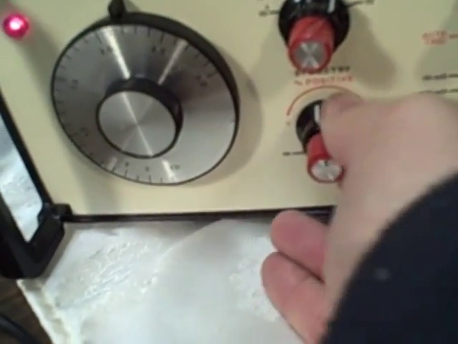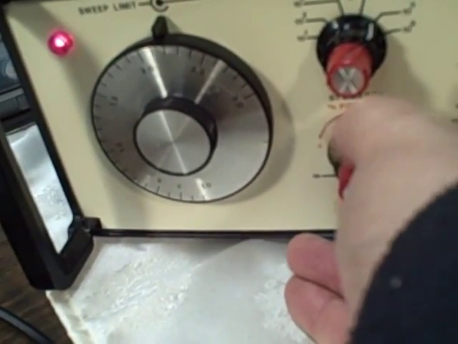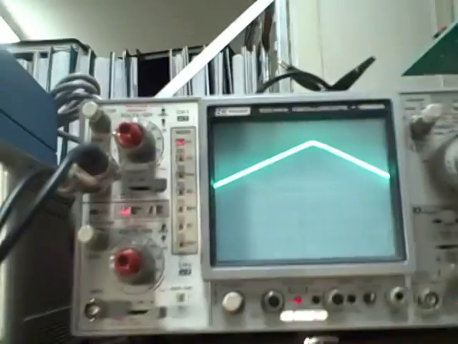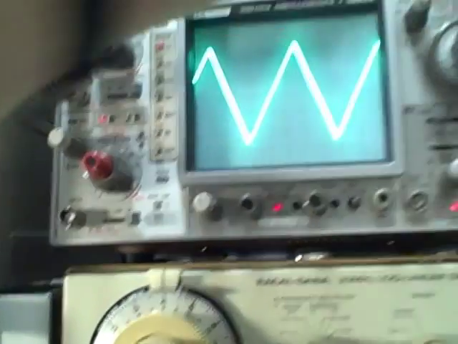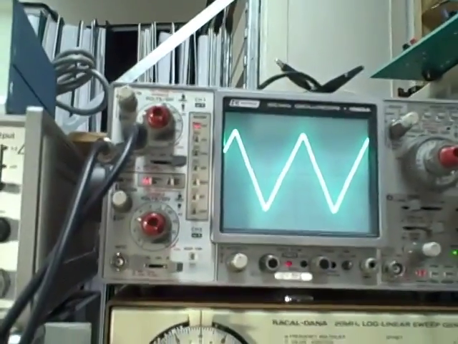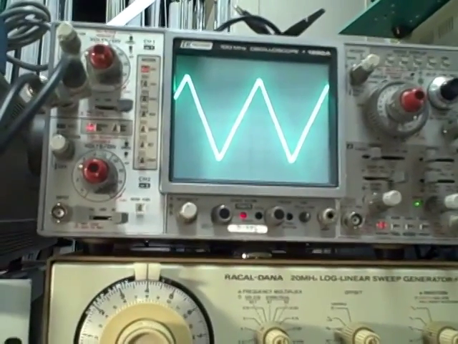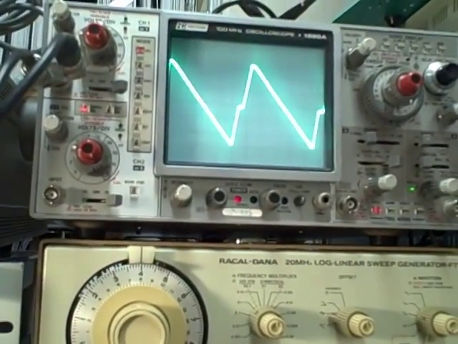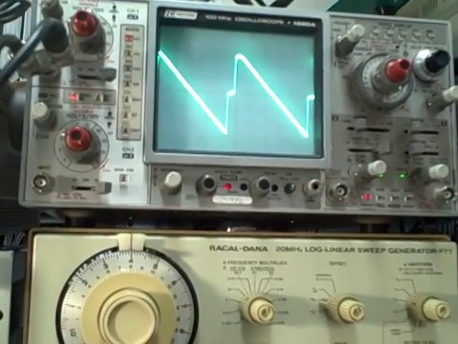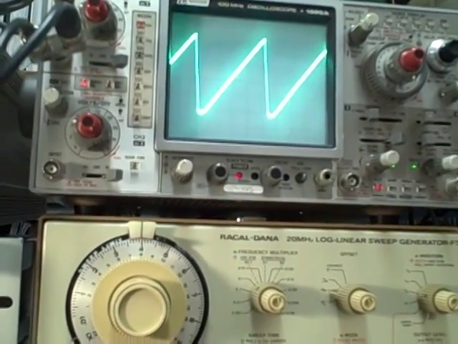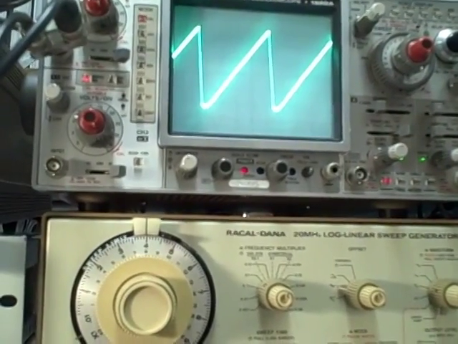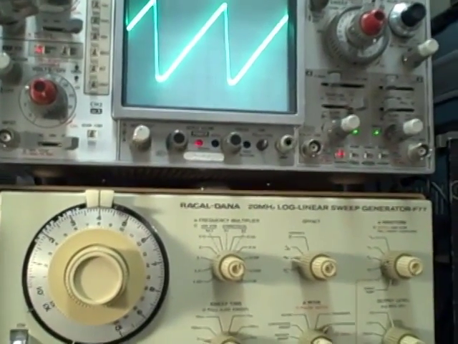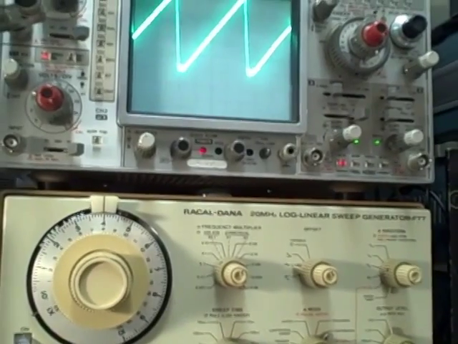Symmetry controls right here. If I pop my symmetry in, I divide my frequency by a factor of about 10, but I can now control the symmetry of my waveform. I can skew it. So I could skew it, I could move it up and down.